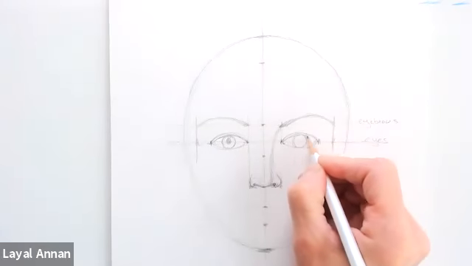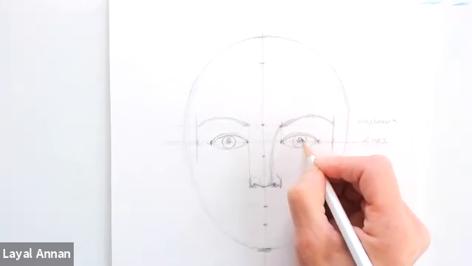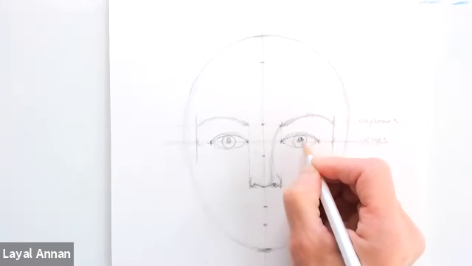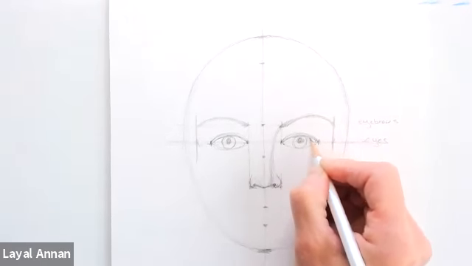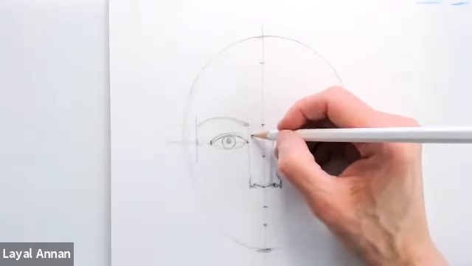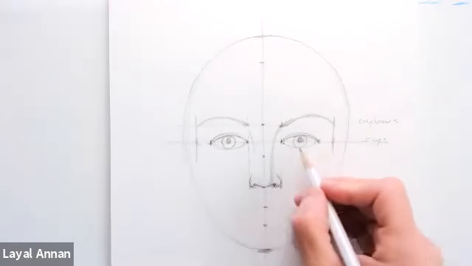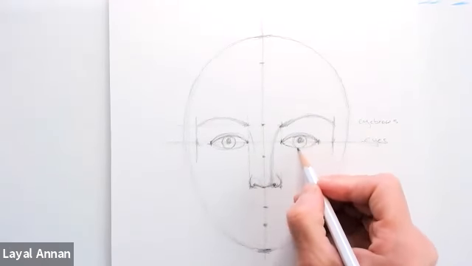Relax the eyelid a bit. This is not detailed, this is just placement. All of the other features will come later, adjusting of the features and shading. Now this gives me a rough idea where the eyes are.